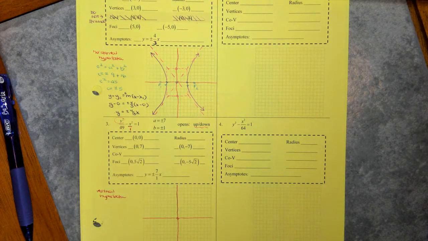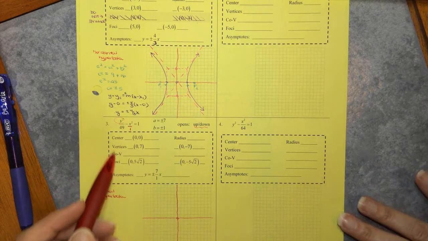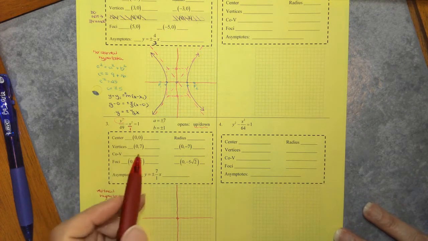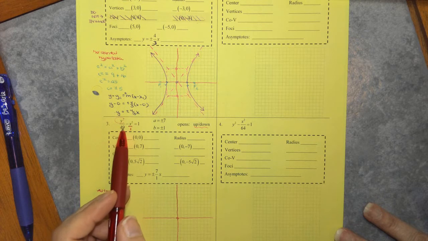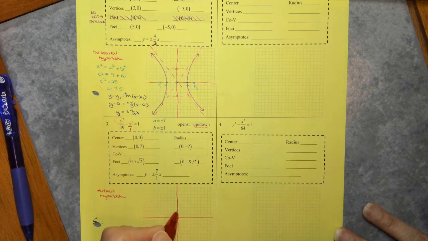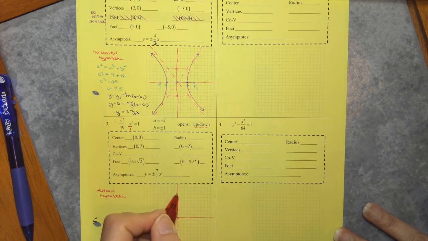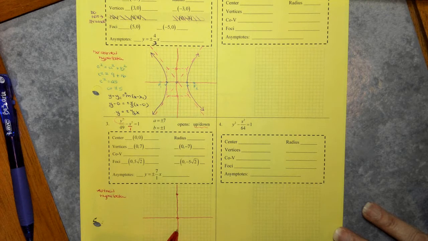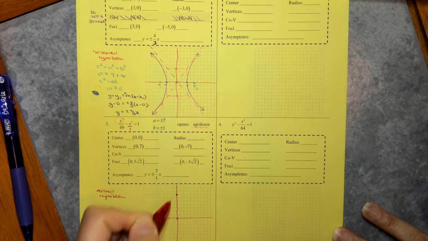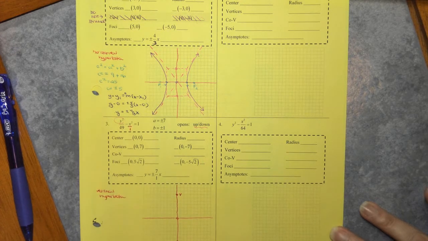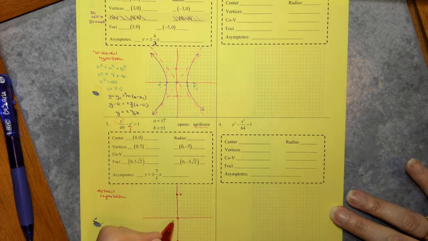So when it comes to a graphing standpoint, I will move, let's see, since the 7 and the 49 are basically underneath the Y, that tells me I'm going to graph in a Y movement. So I want to count 7 up and 7 down. Now as I do that, because these are vertices, I could label them. I certainly want to make sure that I recognize and remember which ones are more important.